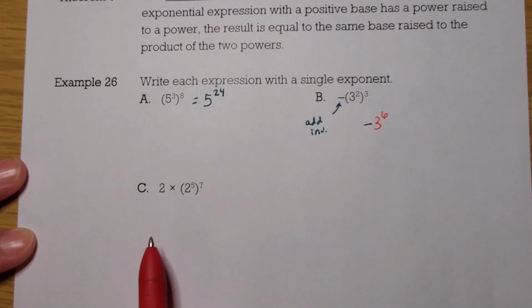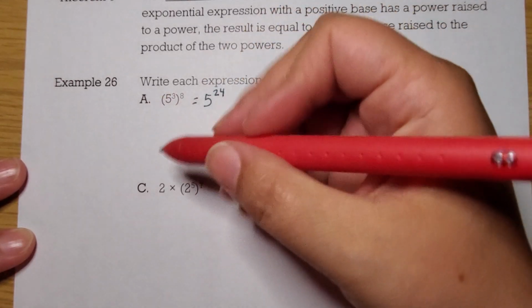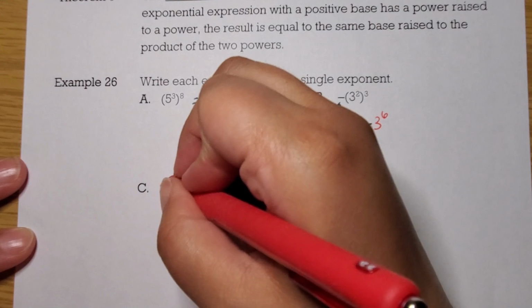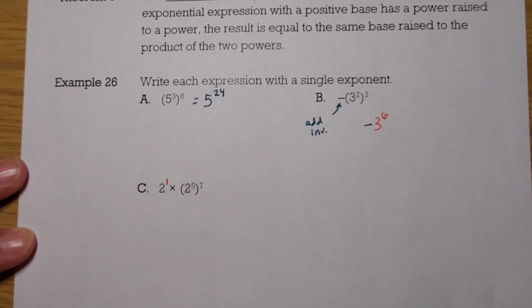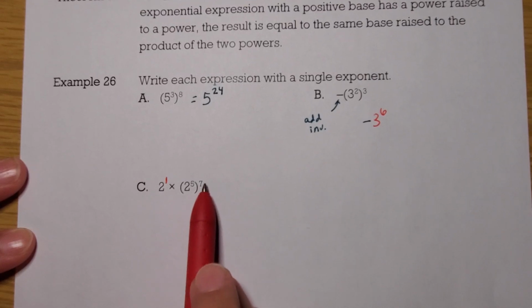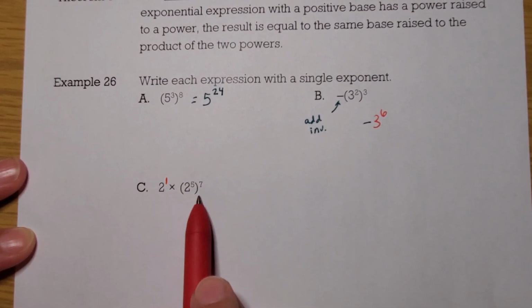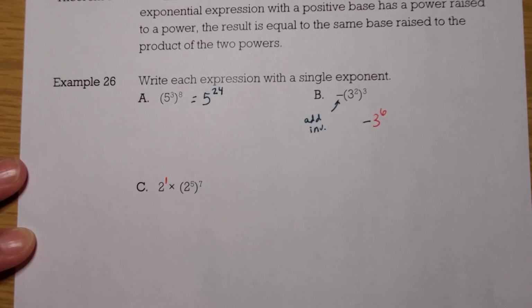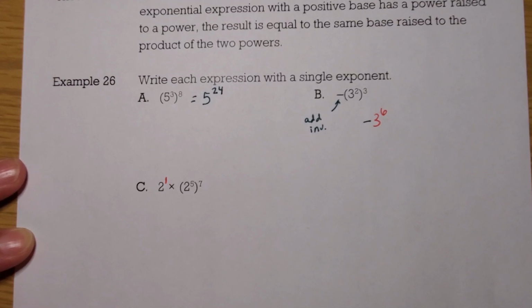Okay, well, I'm seeing 2 things here. Thing number 1, I'm seeing 2 without an exponent written, so I'm going to put that invisible 1 there so I don't forget about it. And then I'm seeing that part of it is going to use the power property, but then this part isn't because it's not being raised to another power. So let's deal with the part that's using the power property first.